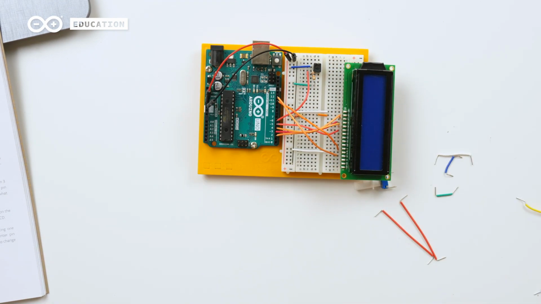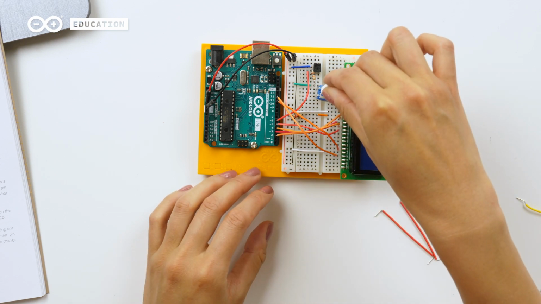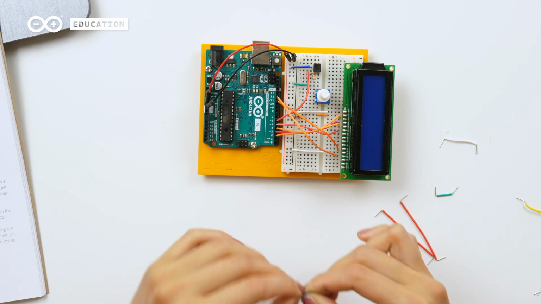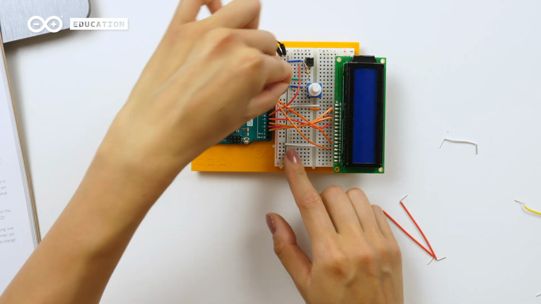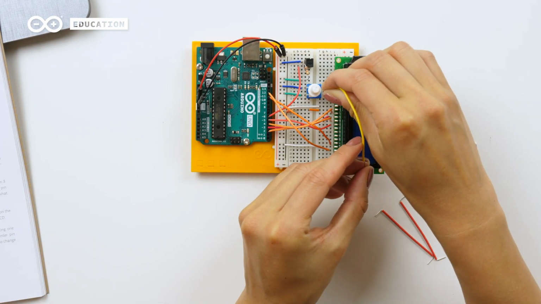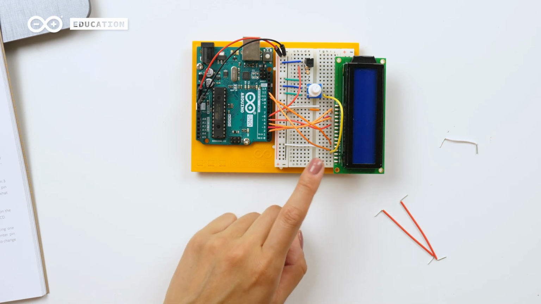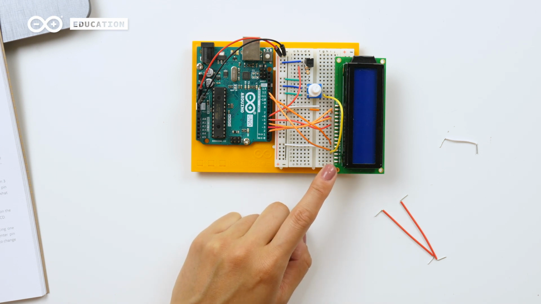To change the contrast of the display, we'll use the pin labeled V0. This pin reads a voltage, which will determine the contrast. We will connect it to 5 volts and ground through a potentiometer. Finally, we'll connect the entire display to ground and power from the two bottommost pins, labeled VSS for ground and VCC or VDD for power.